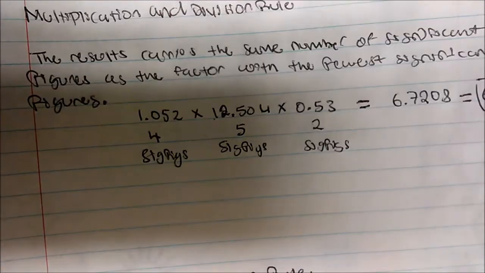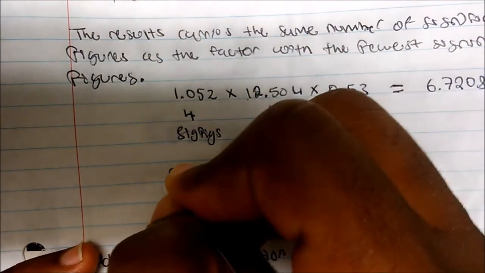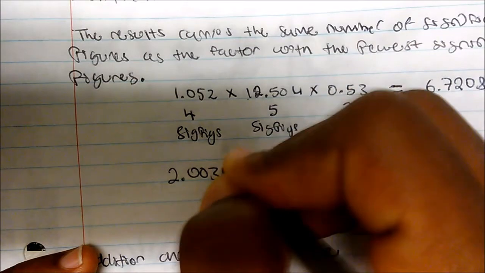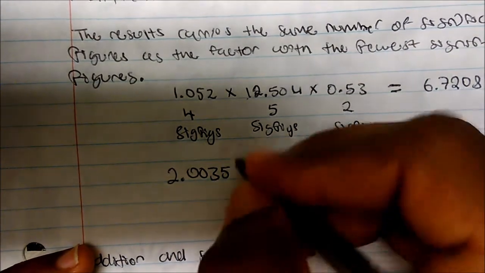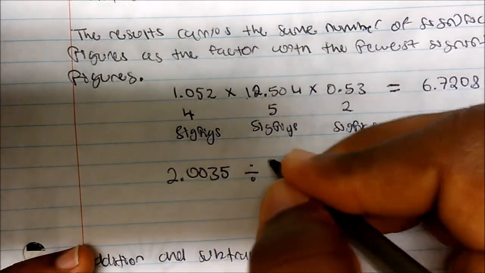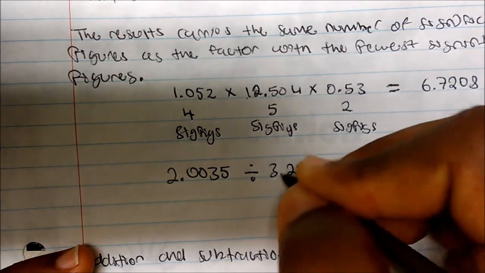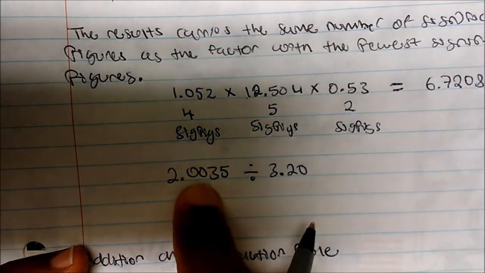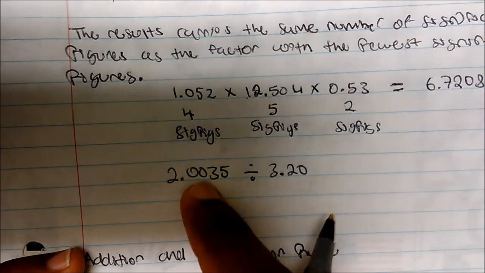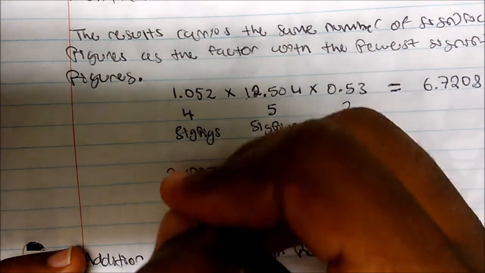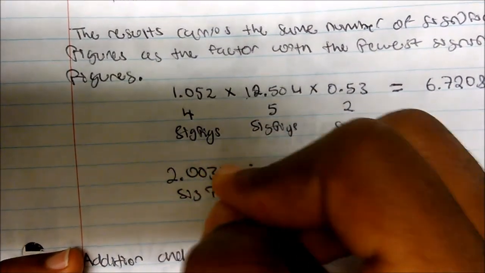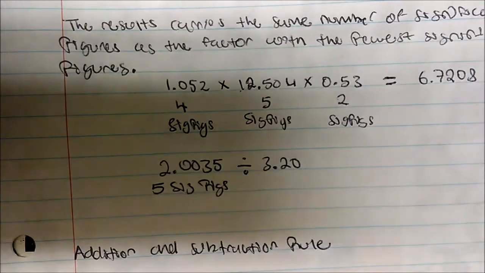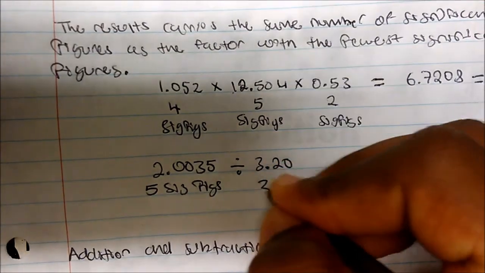Okay, and it's the same thing for division. So what if I take 2.0035 and divide this by 3.20? Well, hopefully we can see by now that this has 5 sig figs, all these figures are significant. And this one looks to me like it has 3 sig figs.